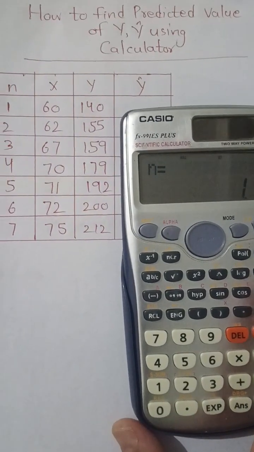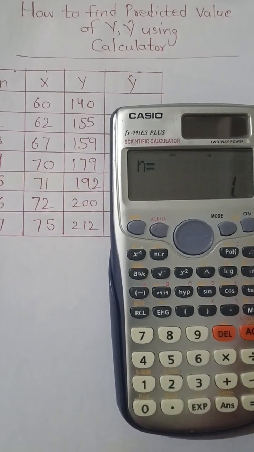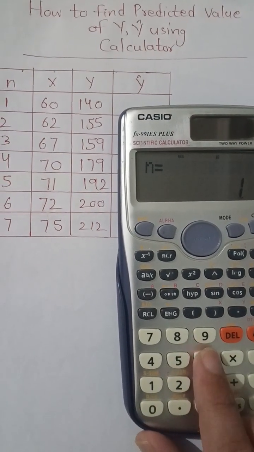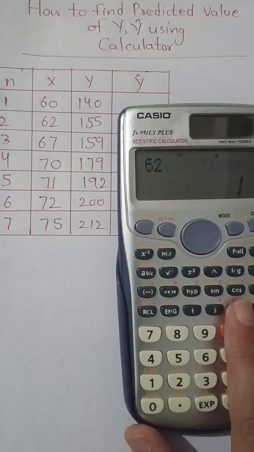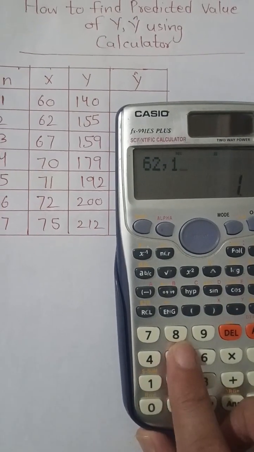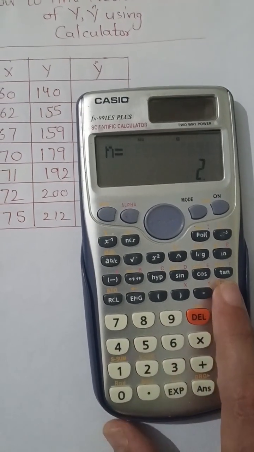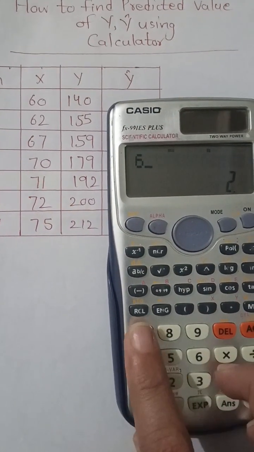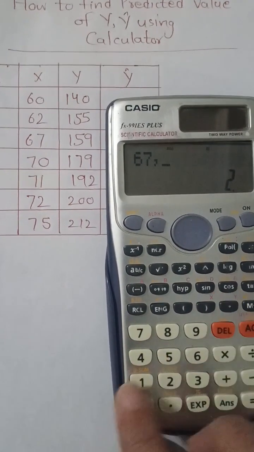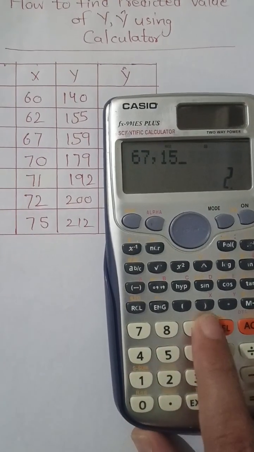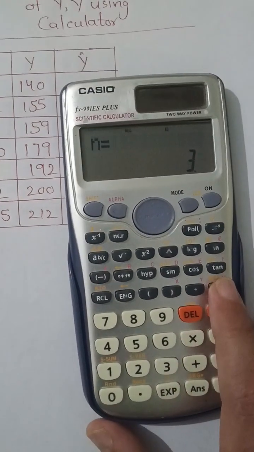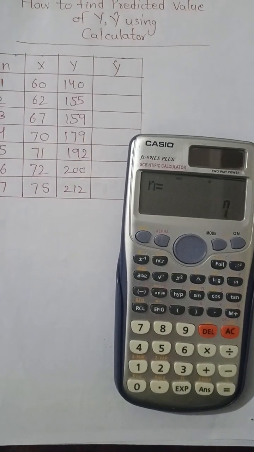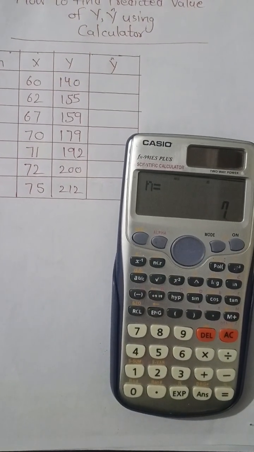Now again to enter the second observation, 62 comma 155 M plus. Similarly 67 comma 159 M plus. Now I have entered all the 7 observations in the calculator.